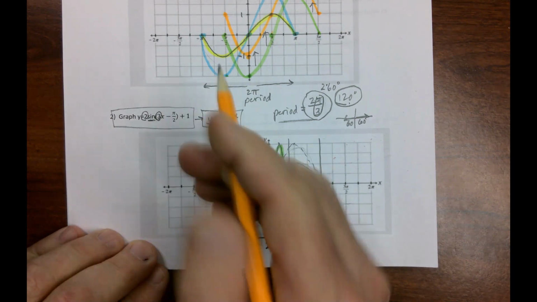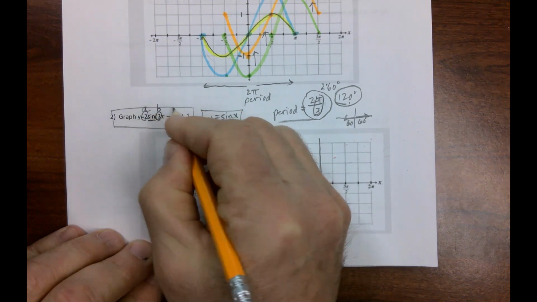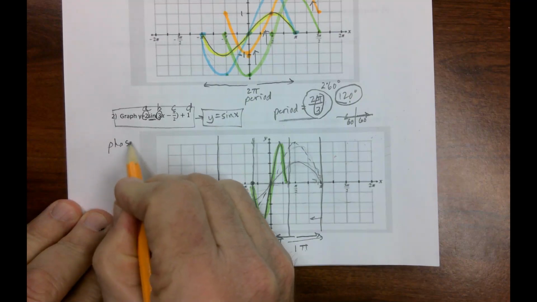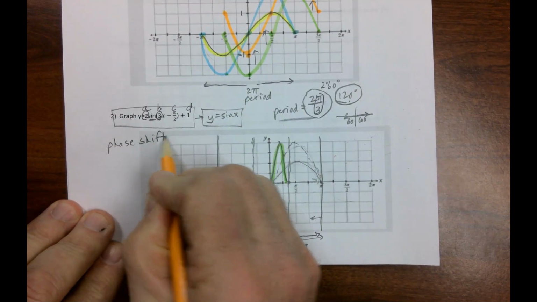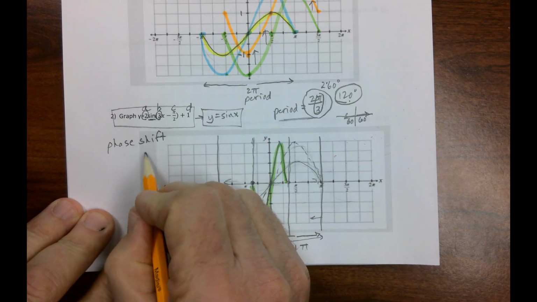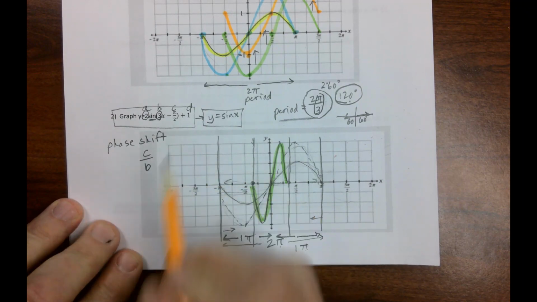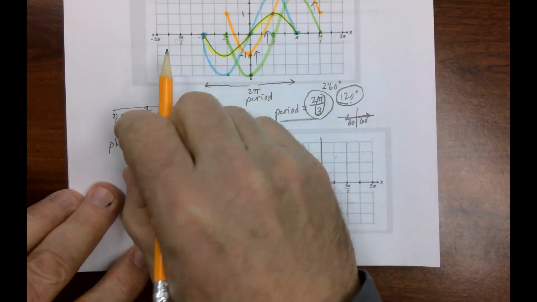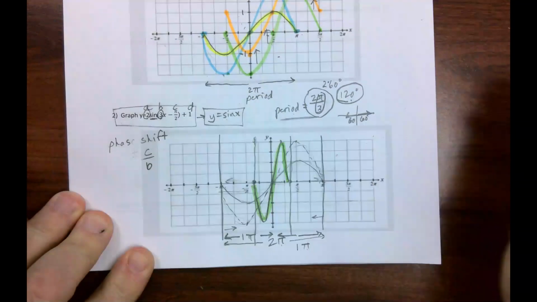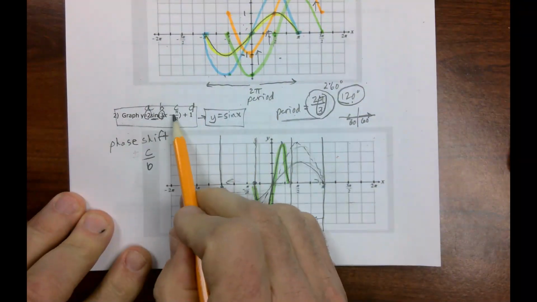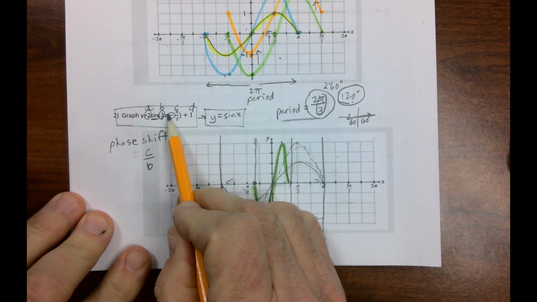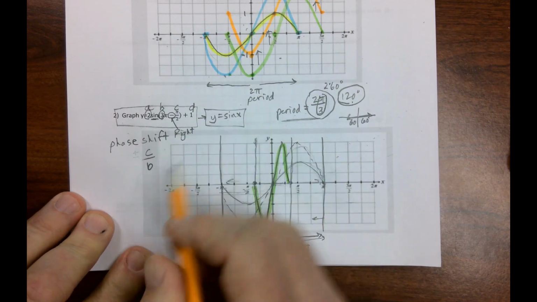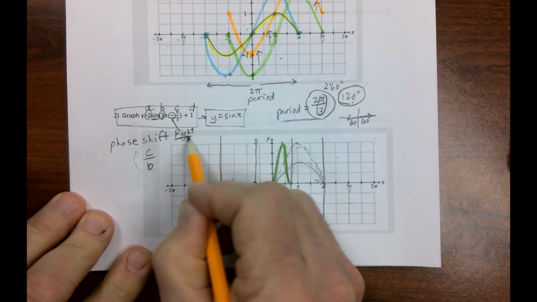So I'm going to remember, this is my A, this is my B, that's my C, that's my D. The phase shift is going to be C over B. Sometimes they include a plus or minus. I don't, and I'll explain why. Our brains by now should look at this and already know that that means right. So whatever we get here, we're going to move right that far.